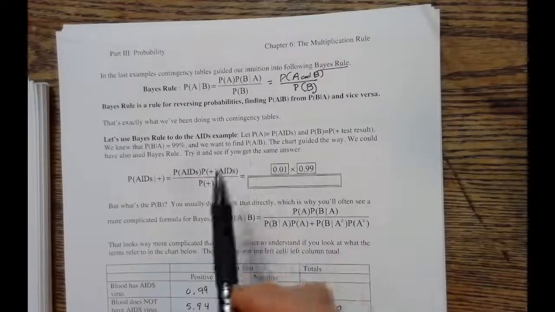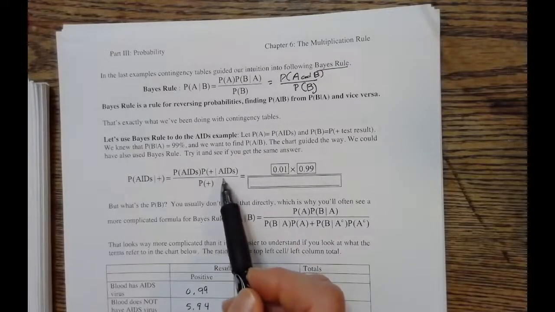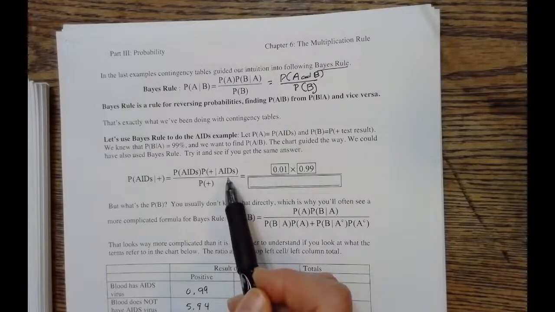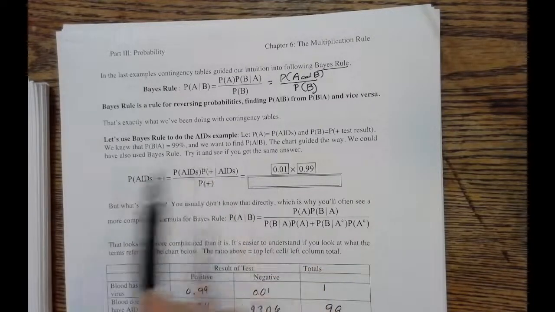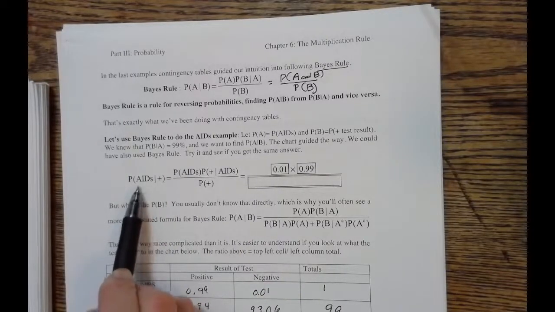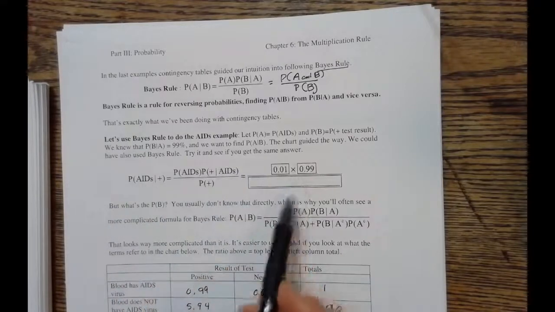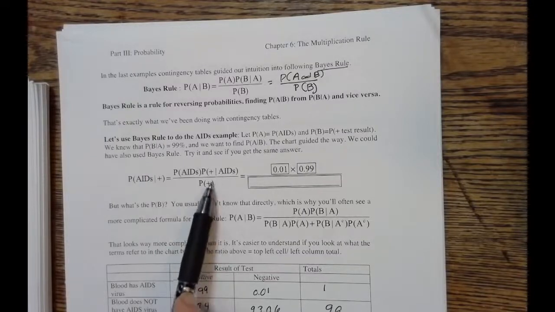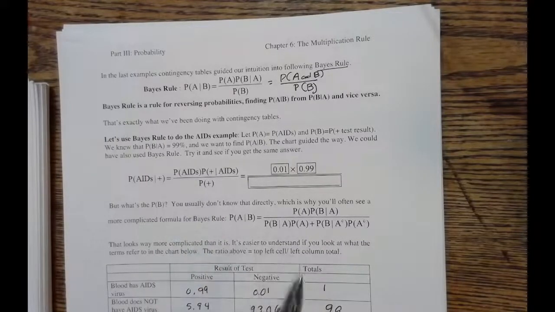So for example, in this problem, we knew that if you had AIDS, 99% of the time the test would correctly give you a positive. But what we wanted to find out was, okay, so you get a positive. What's the chance you have AIDS? And we saw that was only 1 out of 7. So we did it by this table here, and we figured out that this is the total number of positives, about 7, so let's just match these up, and then you'll see what's going on.